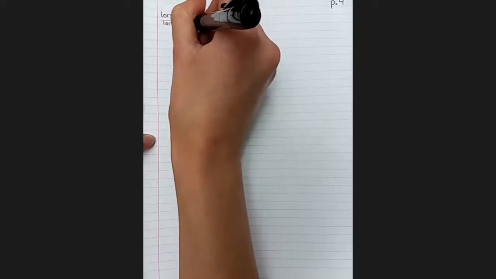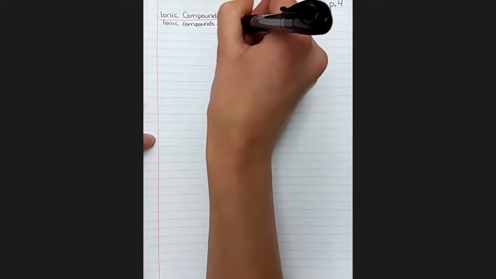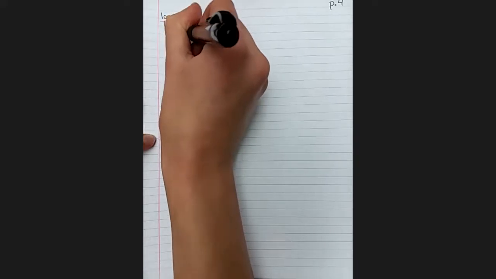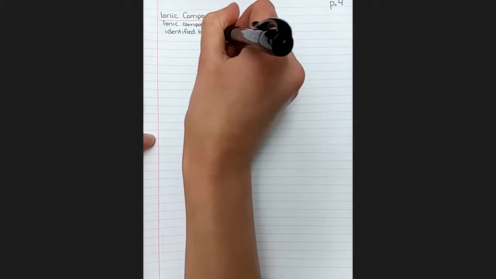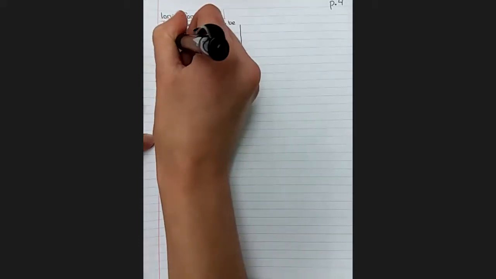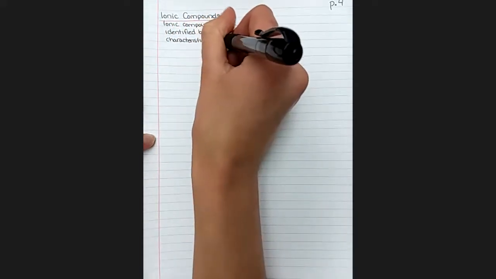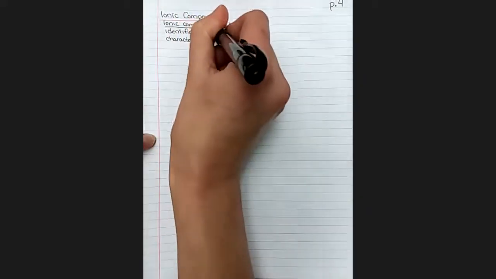So ionic compounds have certain properties in common with each other. So they can be identified by their characteristic properties. And we're going to put a line down the middle of the page here so we can talk about other properties on the other side.